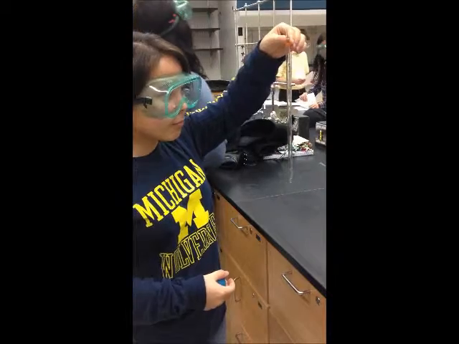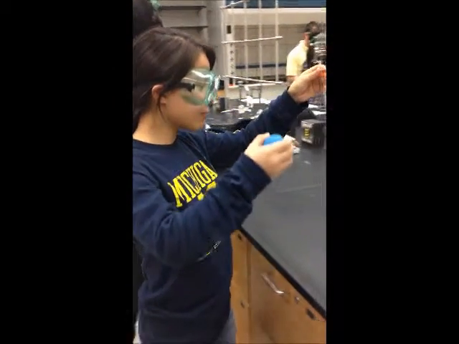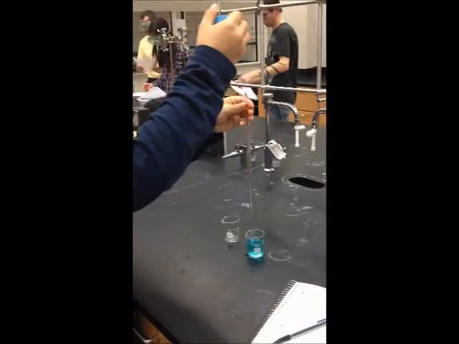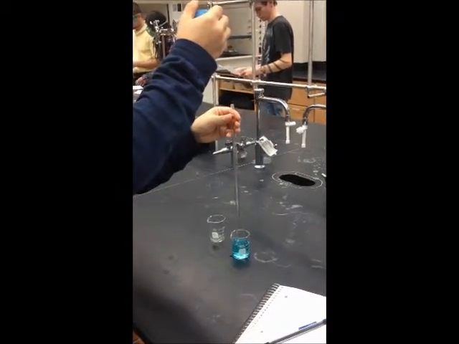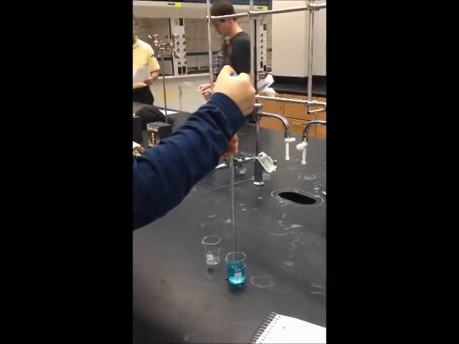Prior to using the pipette, it's important to prime it. To do that, you add water to the pipette and let it out to cleanse it, and repeat this process 3 times. To correctly take up a solution, place the pipette in the beaker containing the solution.